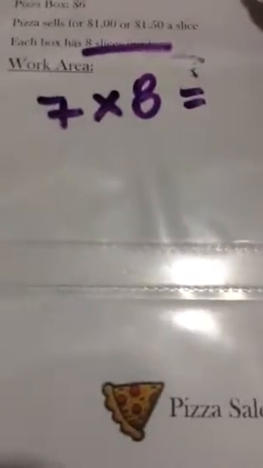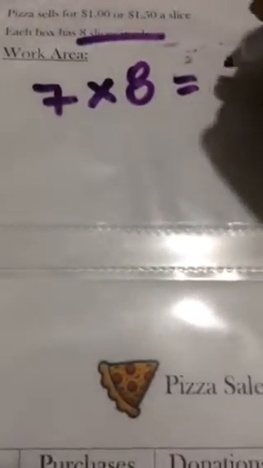Now for the number of pizza slices. Going to my key and doing the math in my work area, I know that each box has 8 slices inside. So I know that I got 7 boxes donated. That will be times 8 slices inside each box. So 7 times 8, I know that will be 56.